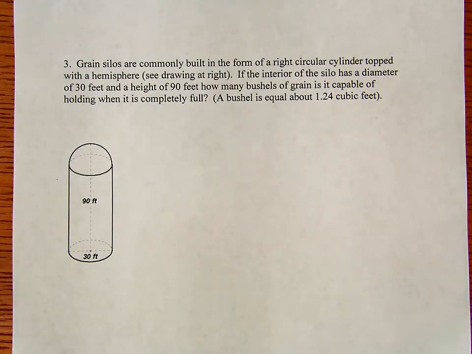Okay, let's take a look at a third problem here for our virtual review. This one deals with volume, which was, of course, one of the chapters we studied. It says that grain silos are commonly built in the form of a right circular cylinder topped with a hemisphere. See the drawing. I guess it's actually below, not at right.